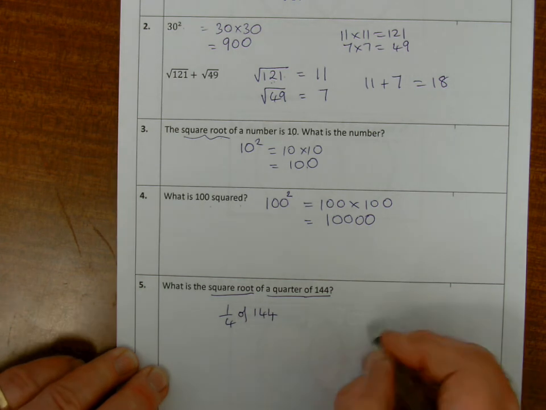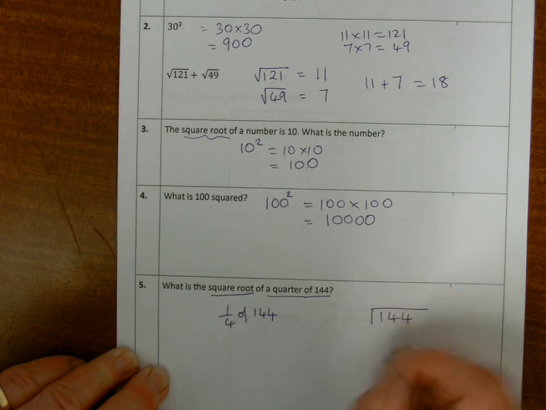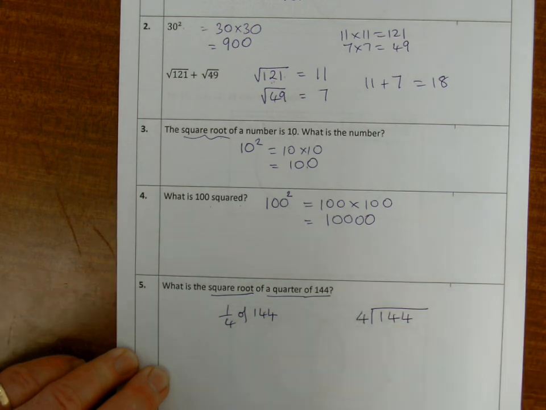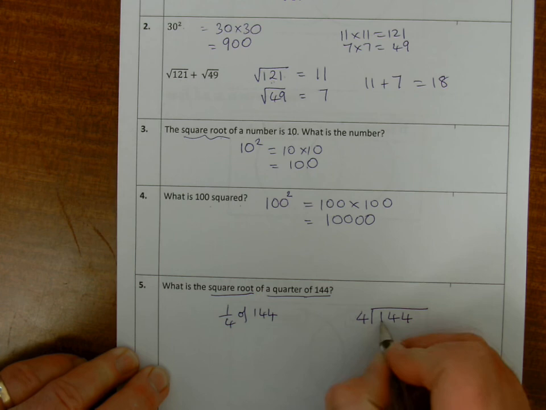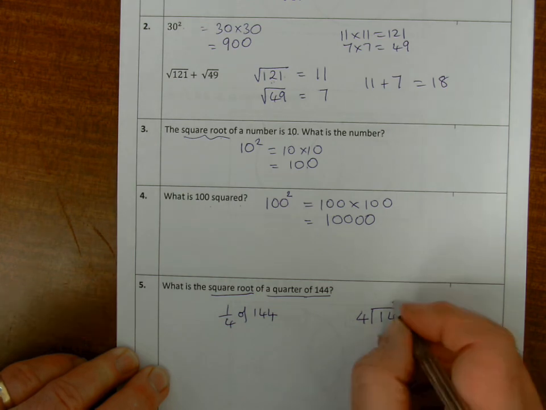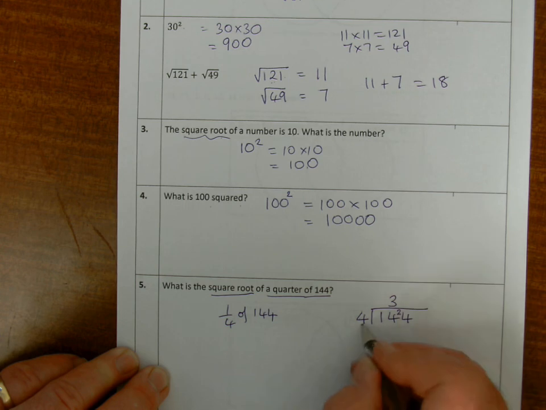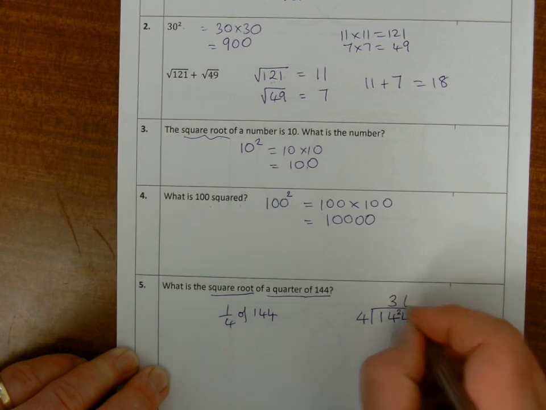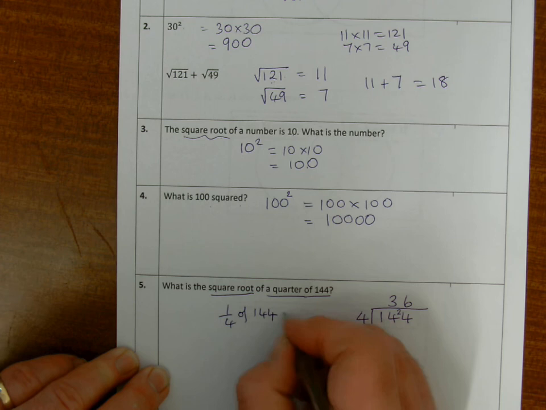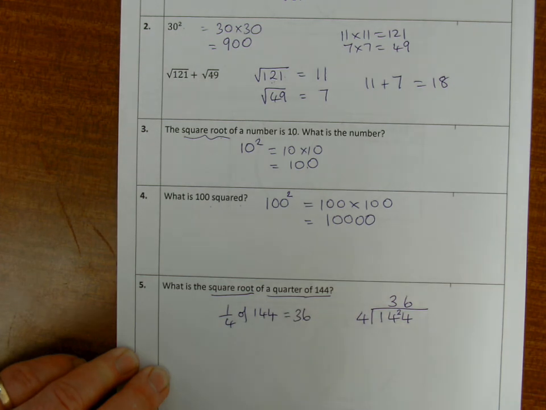So to find a quarter of 144, I can divide 144 by 4. 4 into 1 won't go. 4 into 14 goes 3 times. 4 threes are 12, so there's 2 left over. 4 into 24 goes 6 times. So a quarter of 144 is 36.